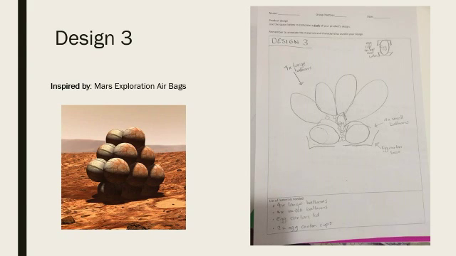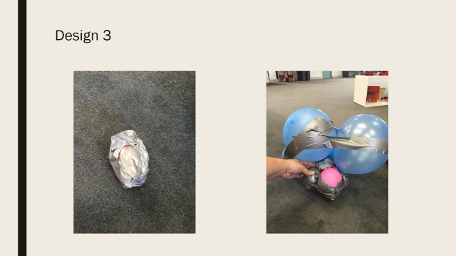After testing both products with the egg, we decided to redesign and create a new product using strengths from our previous designs. So our final design was inspired by the Mars exploration airbags, and that was so that the airbags cushioned the egg from all directions, and you can see the design there. This was our third and final design, and it looked like this in the end.